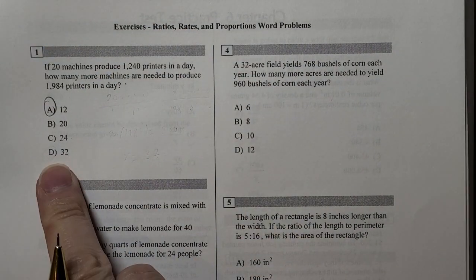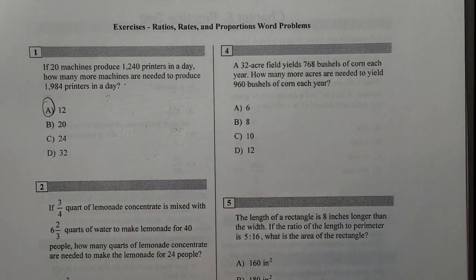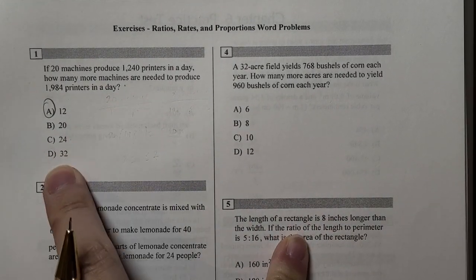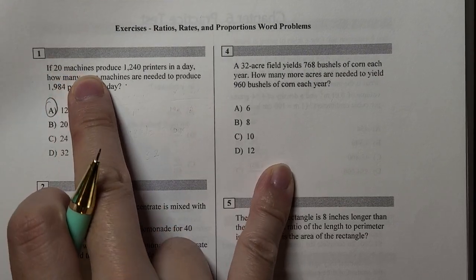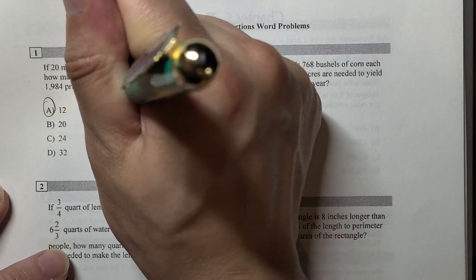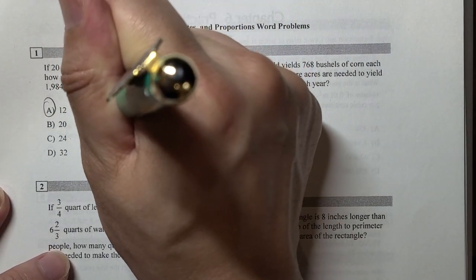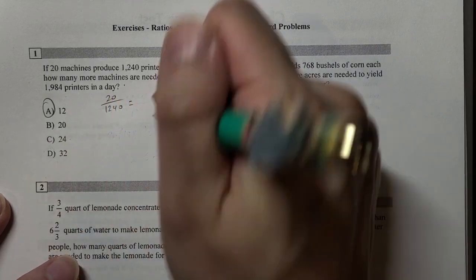Did you get A? That's the answer. Hopefully you didn't choose D. All right, so as you can tell, the previous person chose D. It was not right though, because they didn't answer the question. So this one says, if 20 machines produce 1240 printers a day, so the ratio is 20 over 1240, how many more machines are needed to produce 1984 printers?